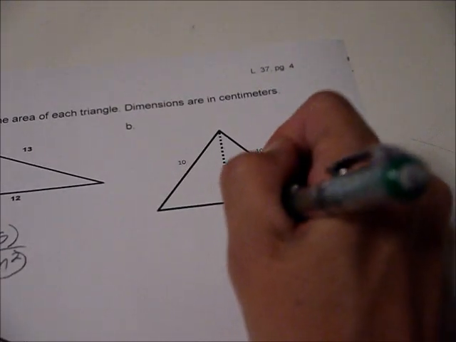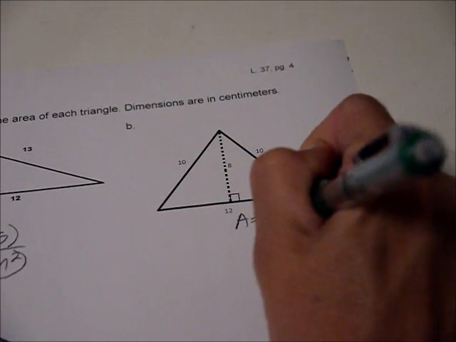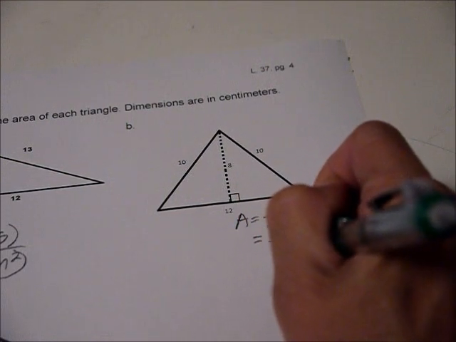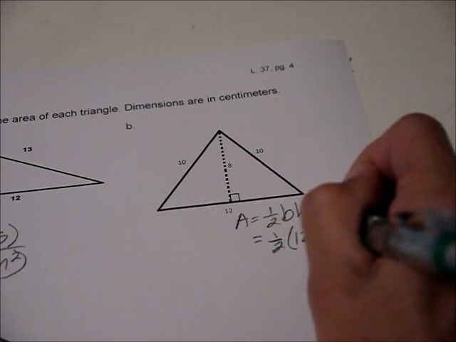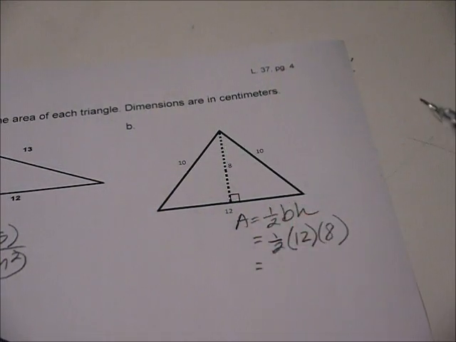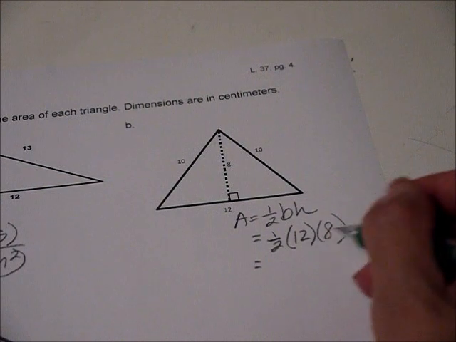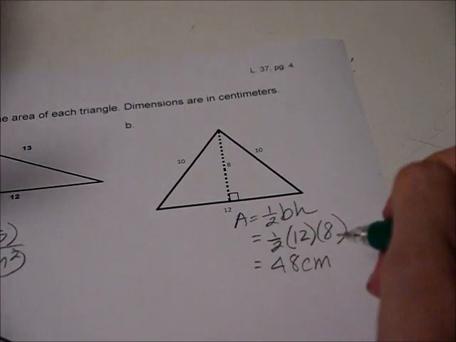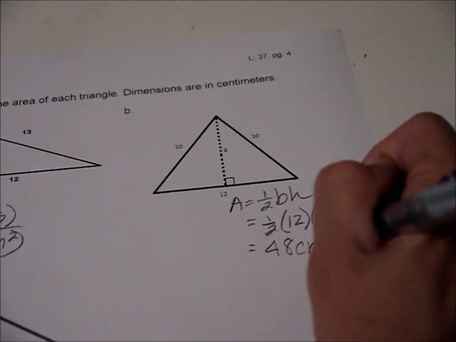Okay, next one. Yes, I'm writing it over and over again. Make sure height is, that's the height, 8. So half of 12 is 6, 6 times 8 is 48 centimeters squared.